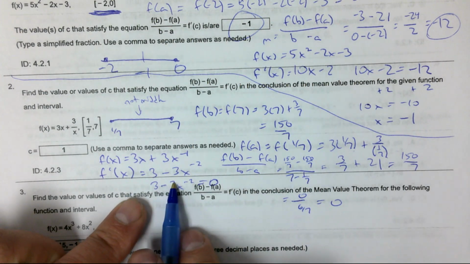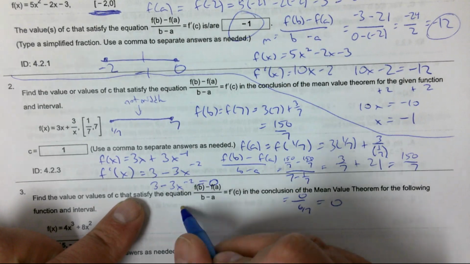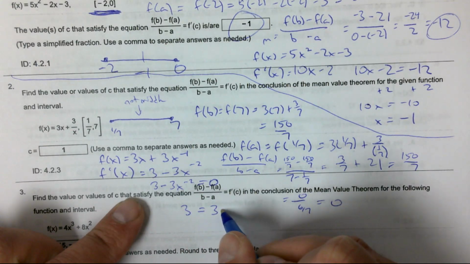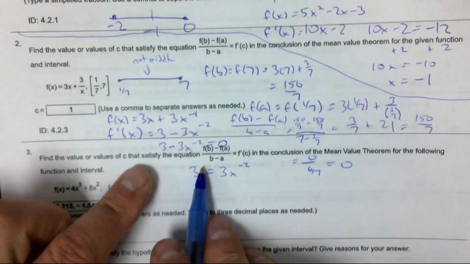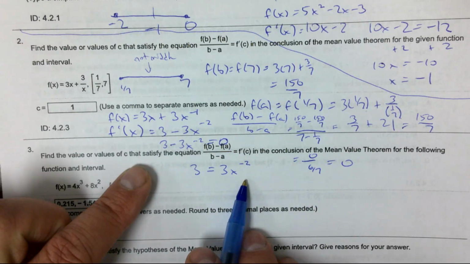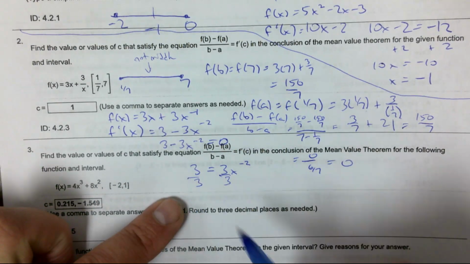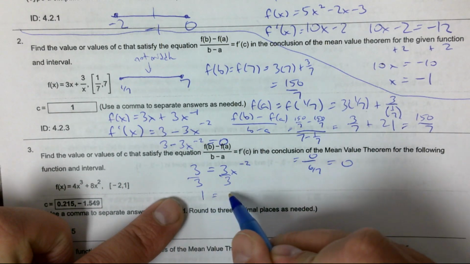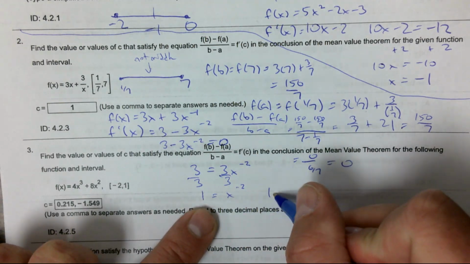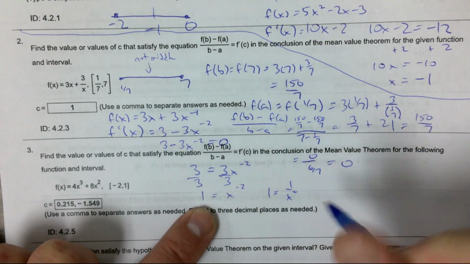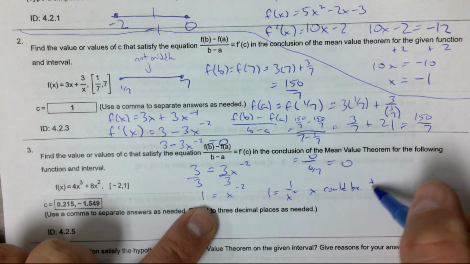then we're going to add 3x to the negative 2 to both sides, and it's going to turn positive. You still have a negative coefficient, but it's going to turn positive. And then we divide by 3, and this is 1 equals x to the negative 2. So remember, that means it'd be 1 equals 1 over x squared. Well, that means x could be plus and minus 1.